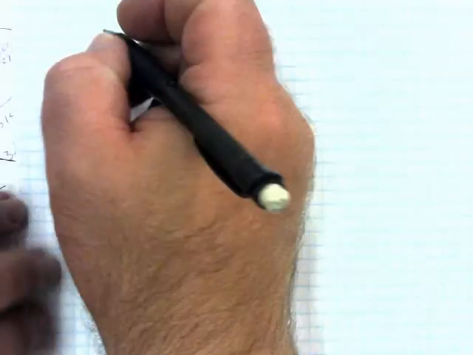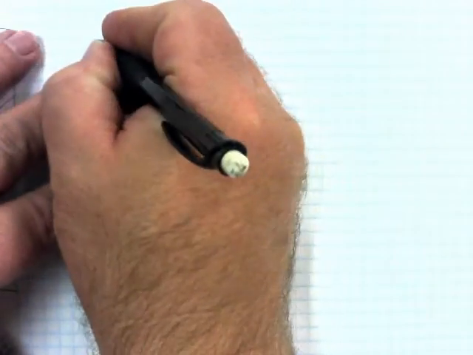First problem that you did looked like this.